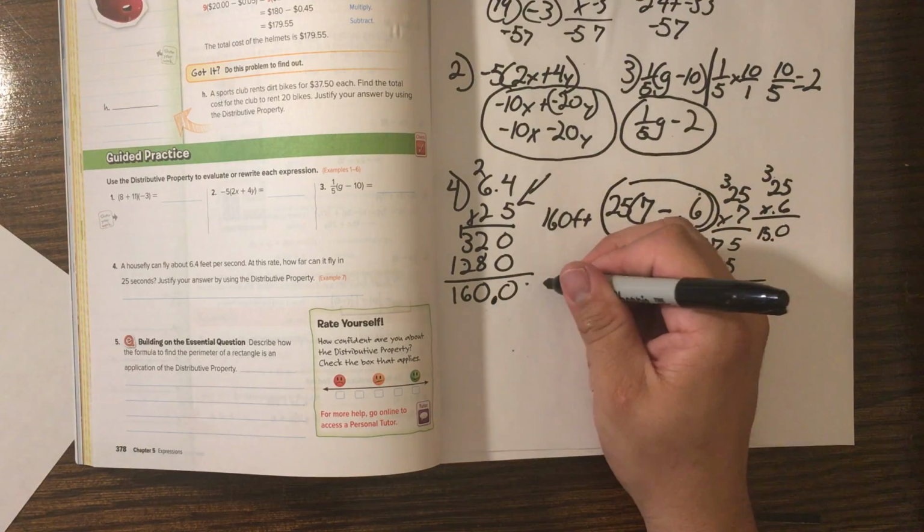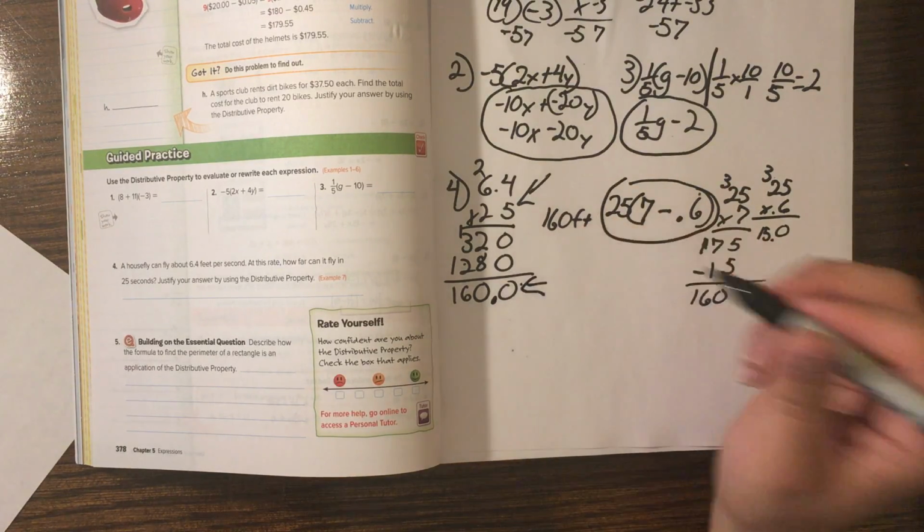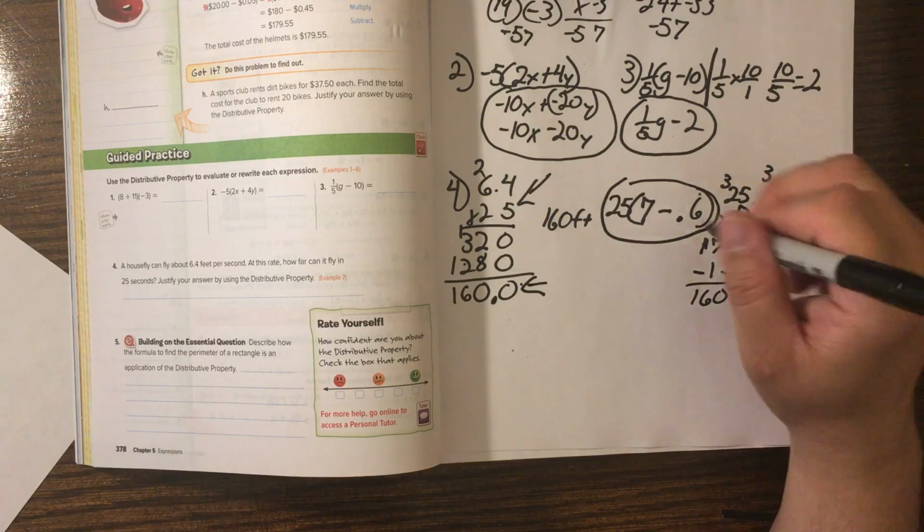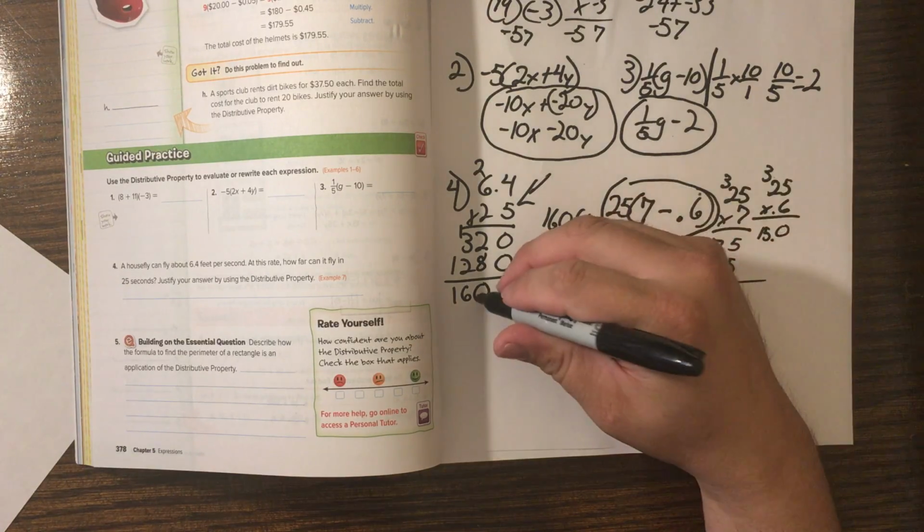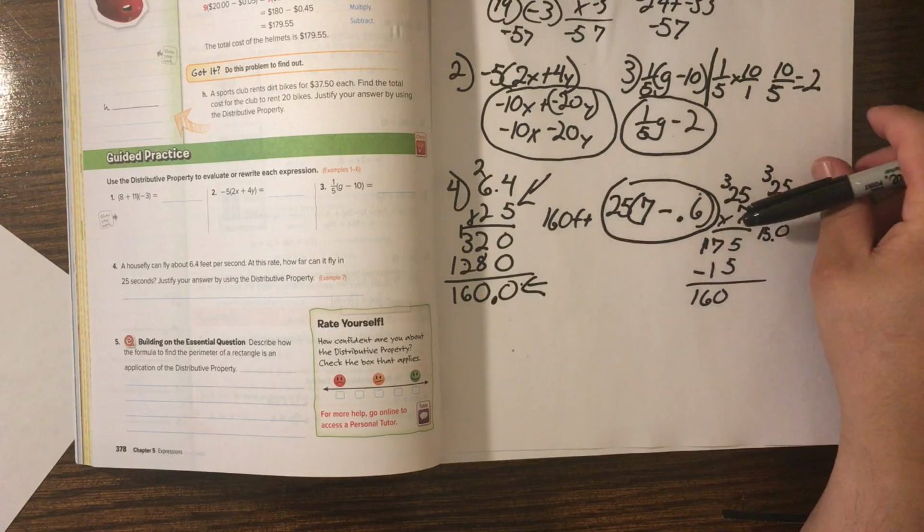But for me as your teacher, this is a fine answer. This is a fine way to do this problem. You don't necessarily have to do this right here. I do want to see that you can get the 160 feet though.